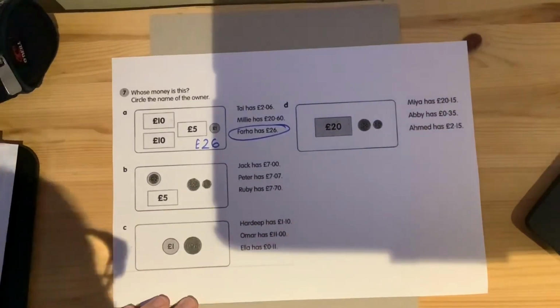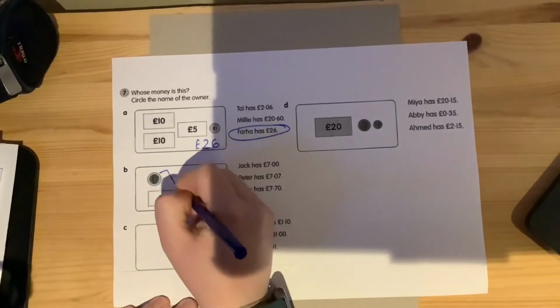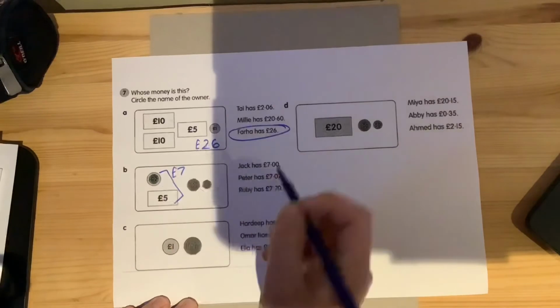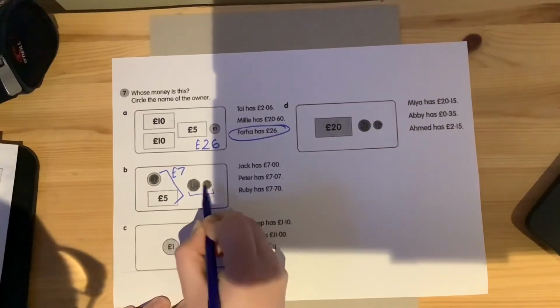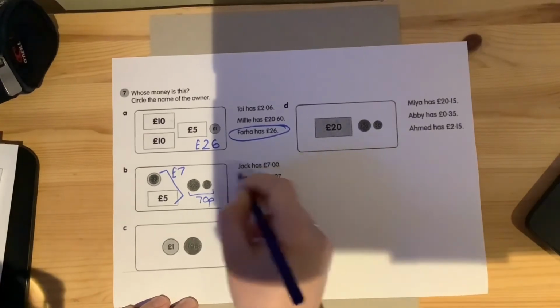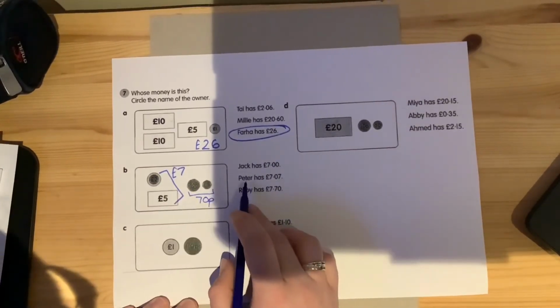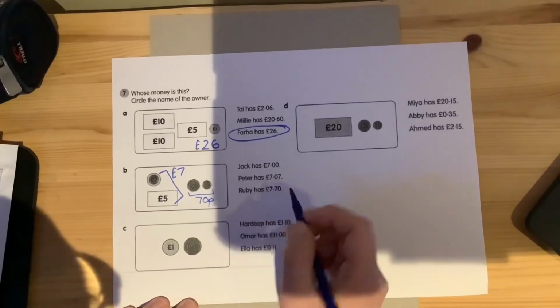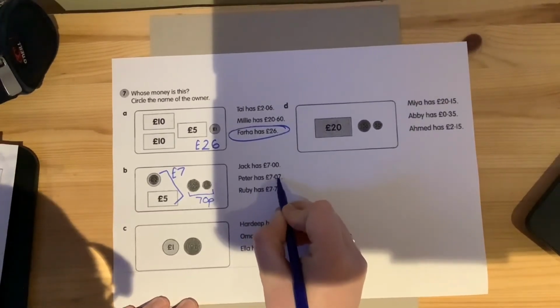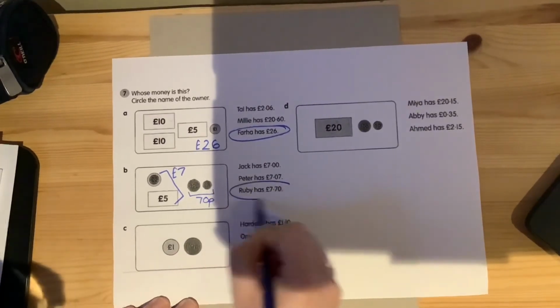Then if I look at B, I've got 5, 6, 7. So look, I've got £7 there. And then here, I've got 50, 60, 70. I've got 70 pence there. So I don't have Jack because Jack would have just £7. Do I have Peter? Well, careful with your place value here because Peter's got £7 and just 7 pence. But here I've got 70 pence. So it is Ruby.